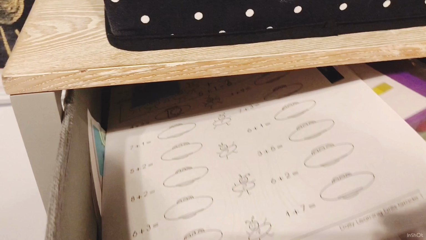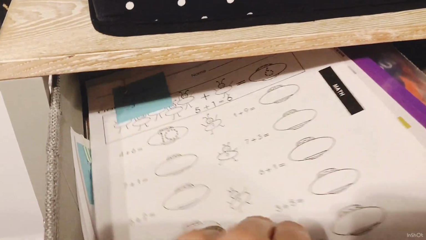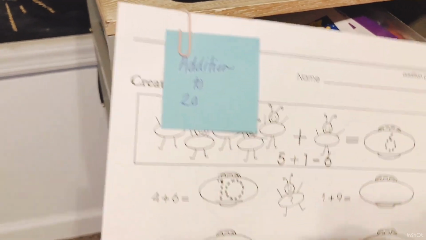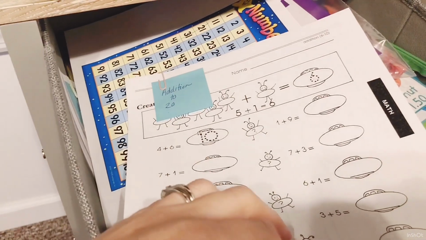Let's see, math. So you pull out math, and I see here, okay, here are some worksheets on addition to 20. They're there, so I know any day that we're working on addition to 20, if I don't have something else to do, this is in here. It's a great starting point.